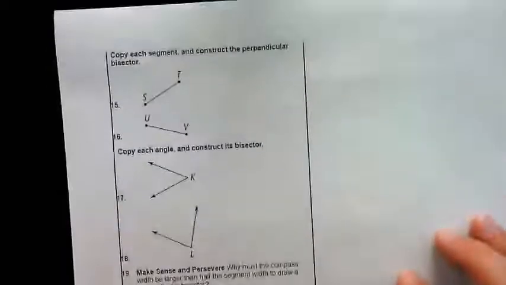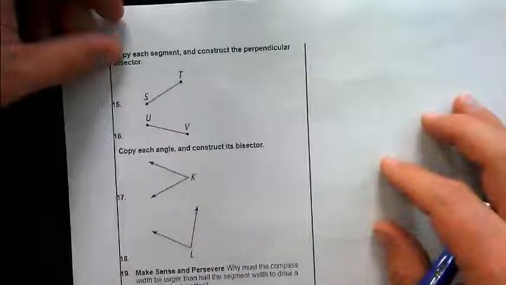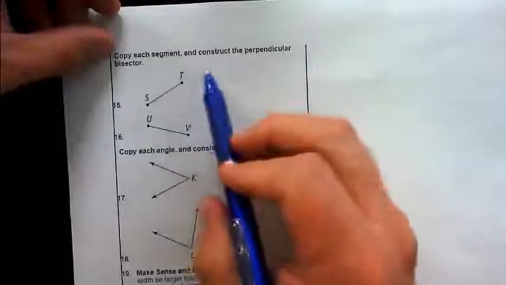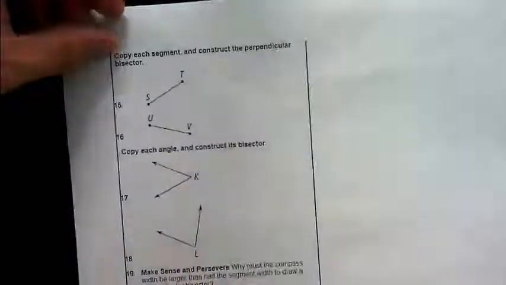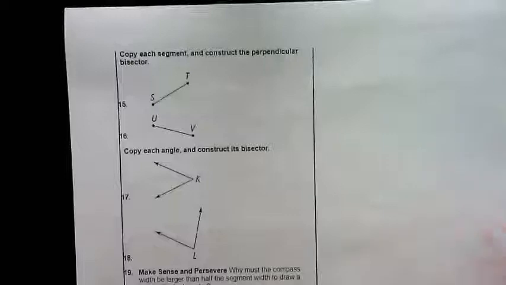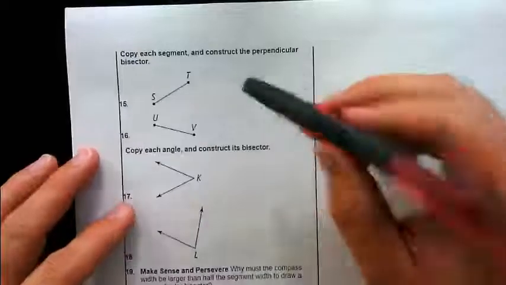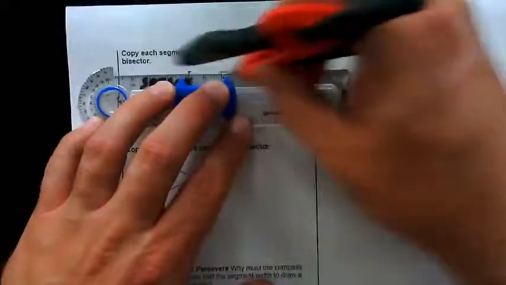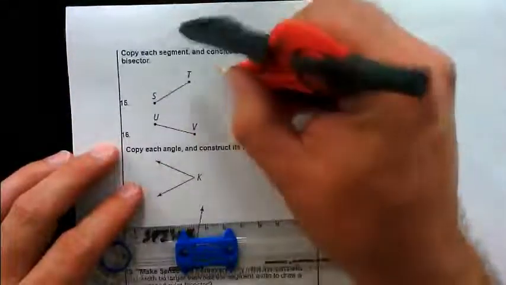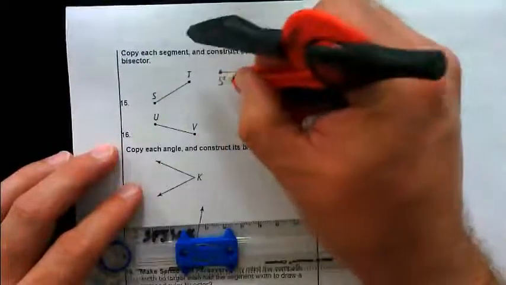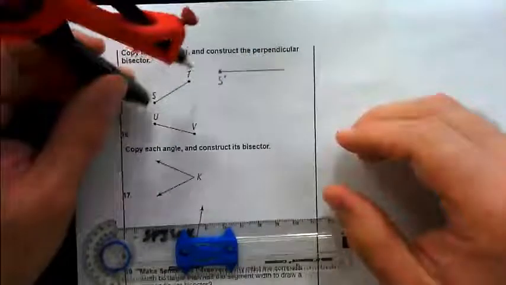All right, and number 15. Copy each segment and construct the perpendicular bisector. So on here, same essential thing that we were doing before. I'll copy this first one using this compass. I'll copy the other one using the other compass. So the first thing we need is a line to copy it onto. I'm just going to use a straight edge and draw a line. Mark a point as, I'll call it S prime for now. So now I need to find T prime.